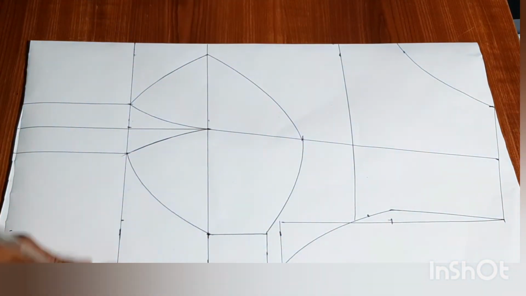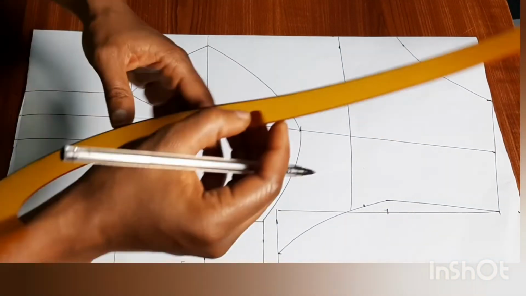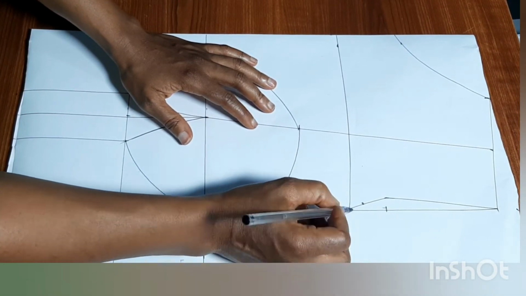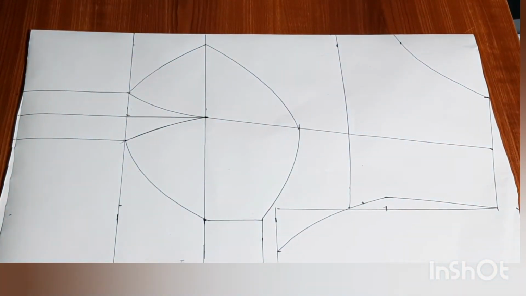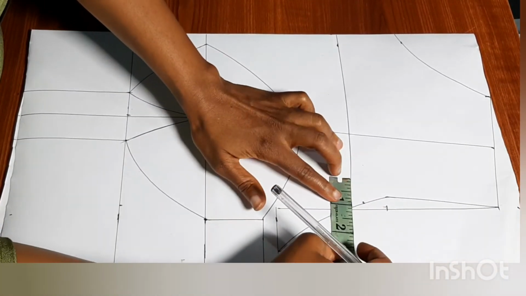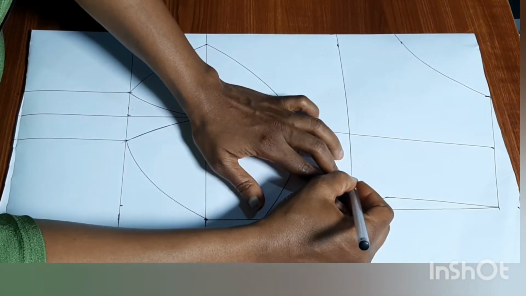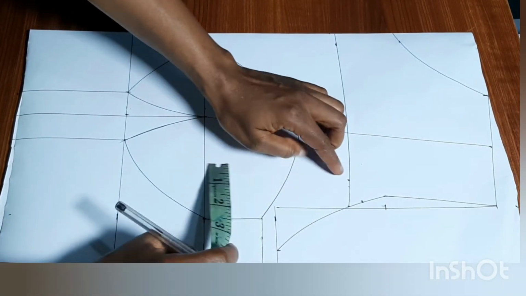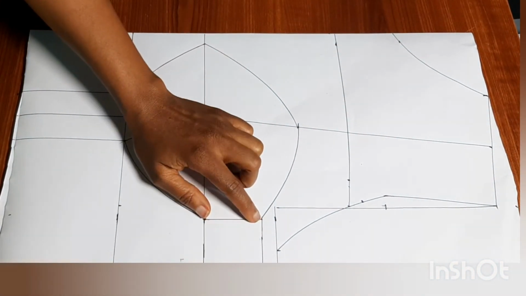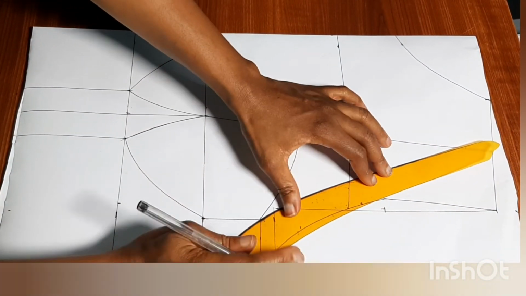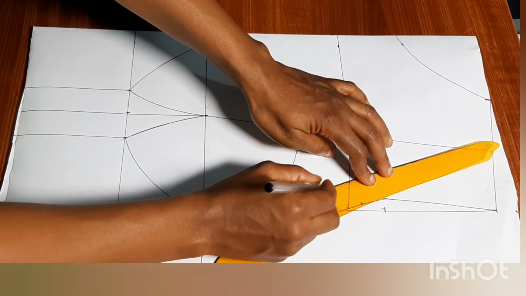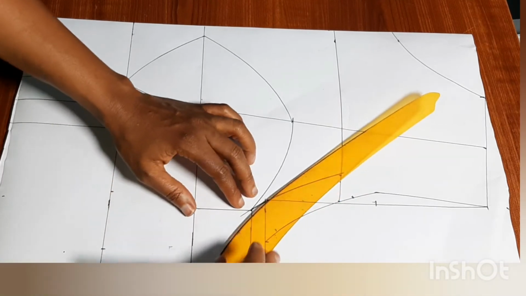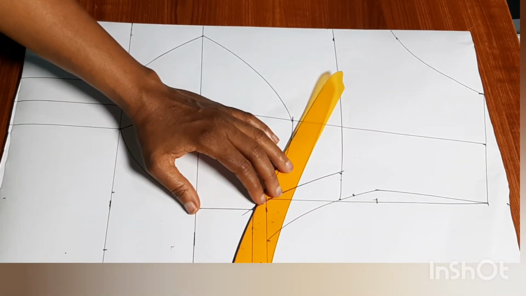So you see, the next thing we will do now is come for this side, because we want to make the thing get. So from this point now, I will just come in by 1 inch to 1/2 inch. So I'll just go in by 1 inch, because we will cut out from here. So from this 1 inch, I will just connect them to this point here. So you see, from here now, we'll just curve to this point.